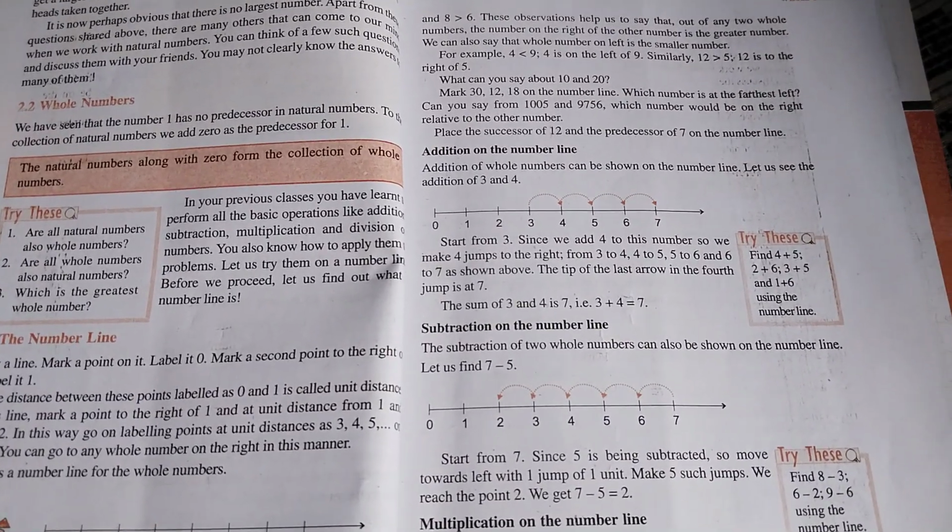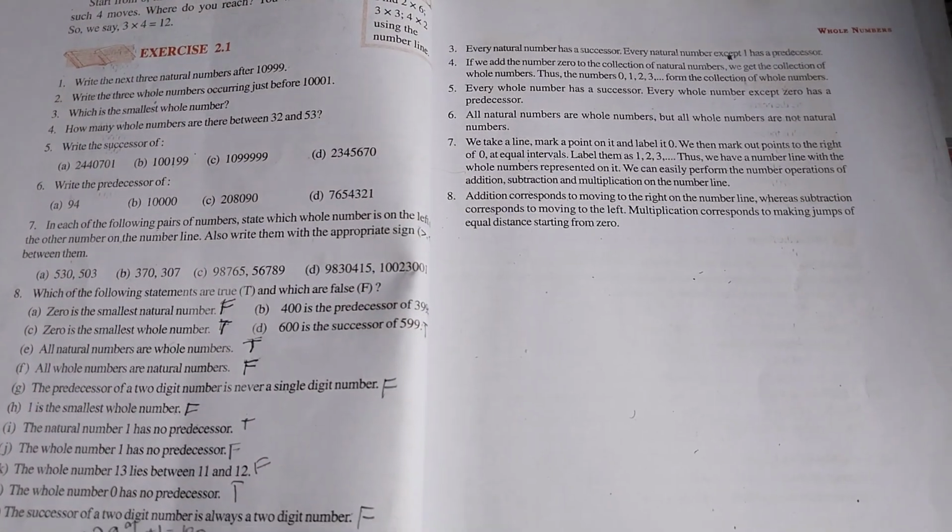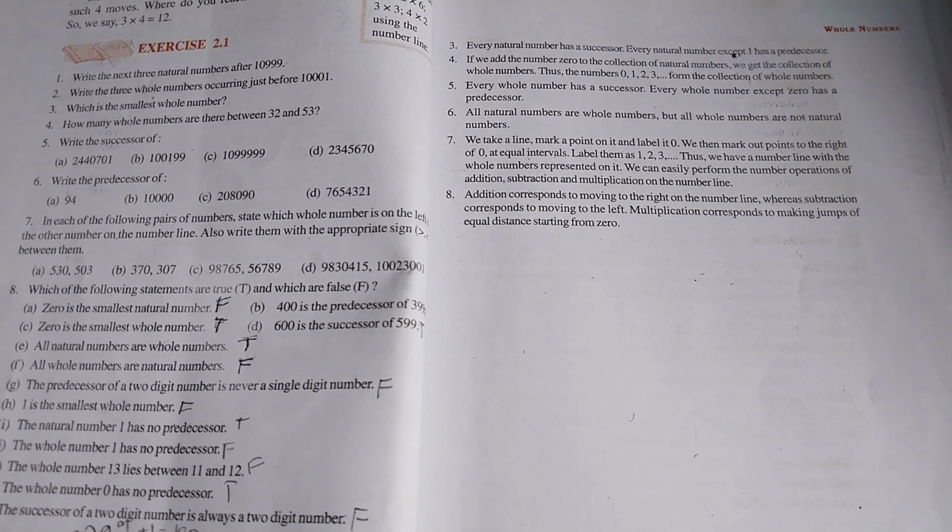Okay children, tomorrow we will see exercise 2.1. These are only a few points, 6 points. You can remember this. So tomorrow we will take another class.